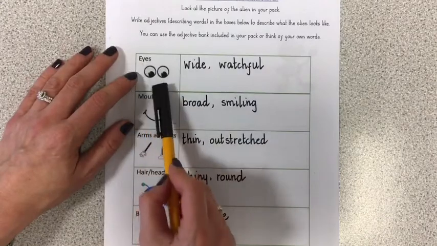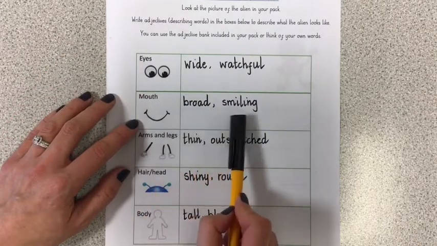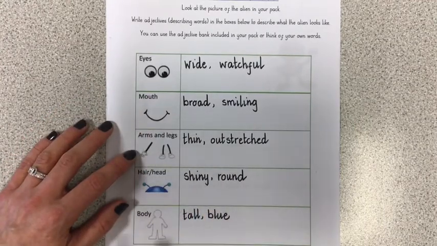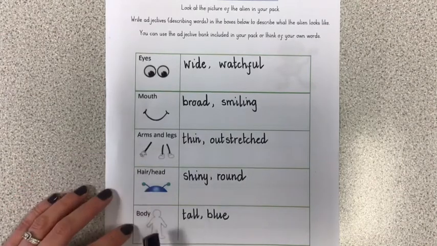So I think his eyes are wide and watchful. His mouth is broad and smiling. His arms and legs are thin and outstretched. His hair and head is shiny and round. And his body is tall and blue.